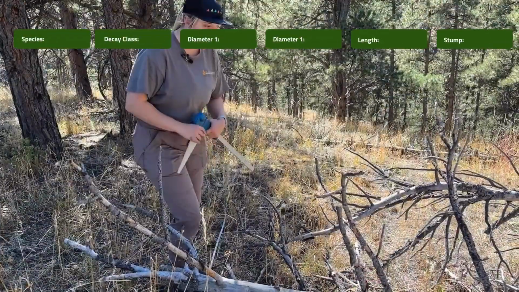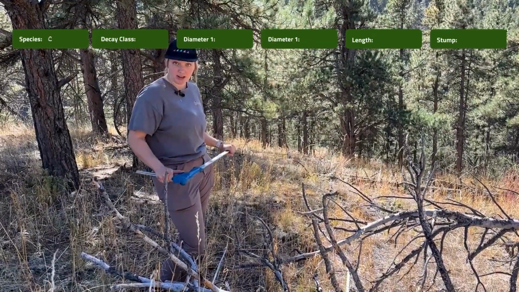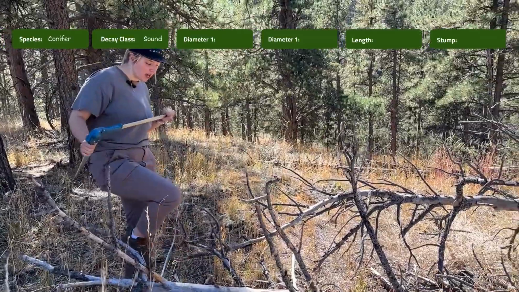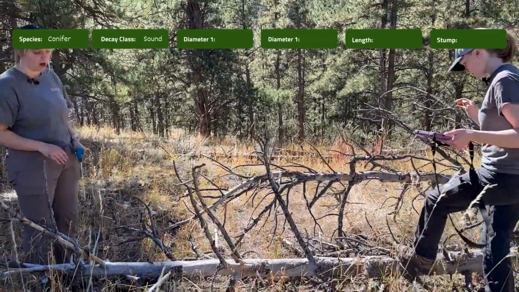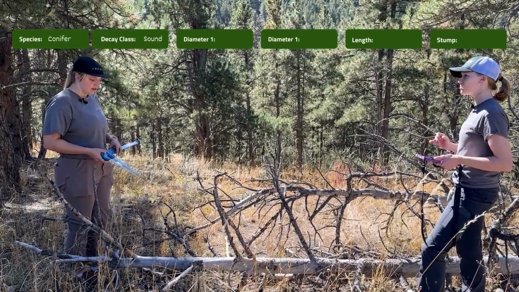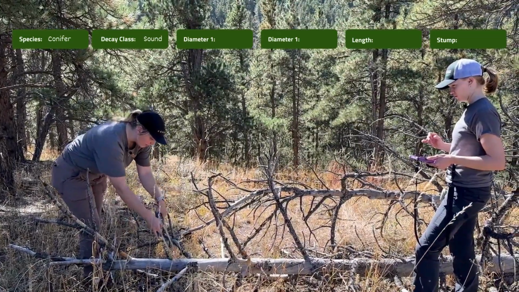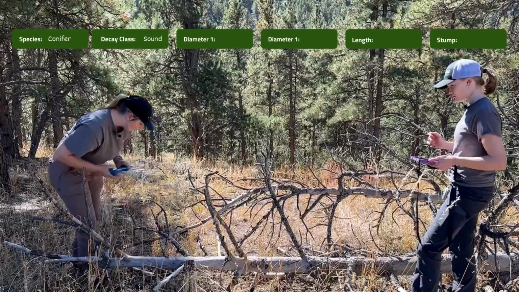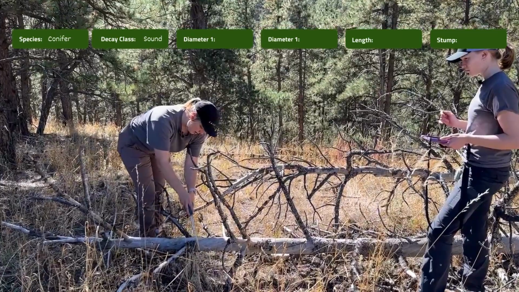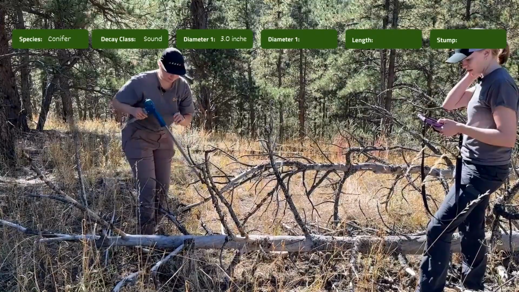All right, so I'm going to tell Maggie that this is a conifer. Conifer. For the decay class, it's going to be sound. So when I touch it, it's not rotten, it's not decaying, it's not falling apart. It's a very sound piece of wood. And first I'm going to take my first diameter. Let's see, it's not quite 3 here. So I'm going to find where it is 3. Let's see, that's getting closer. Awesome, okay. So I've got exactly 3 inches there. Okay, 3.0.